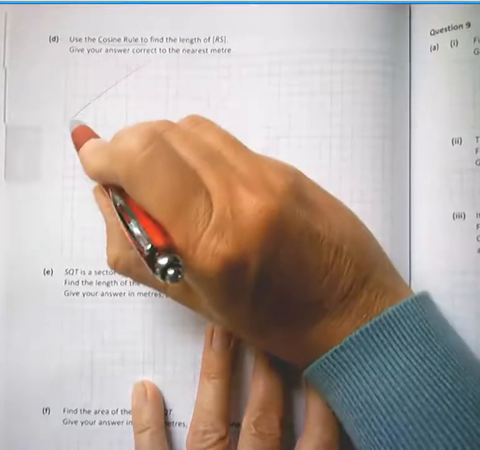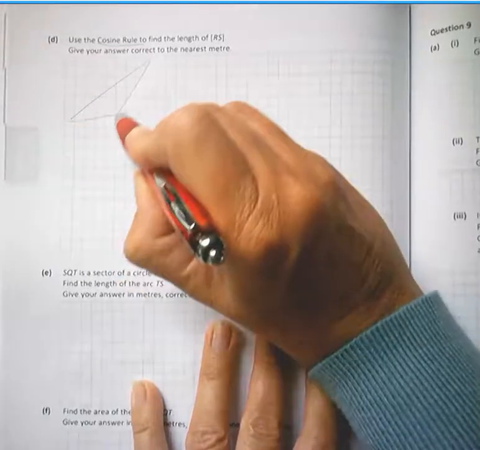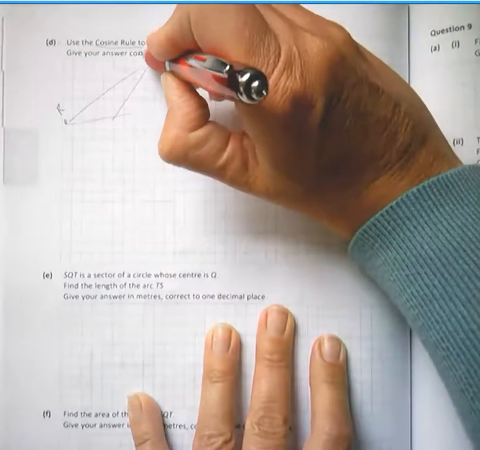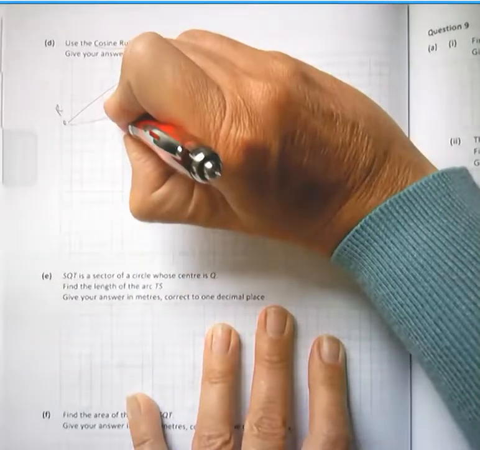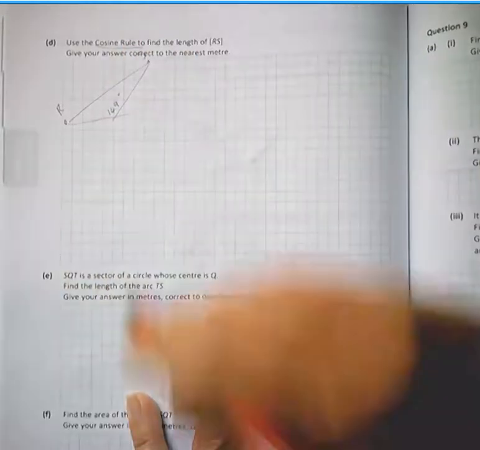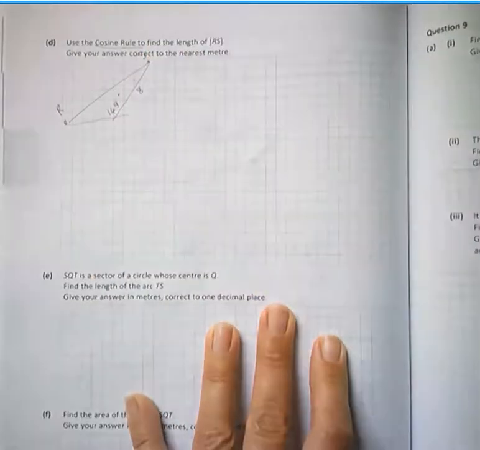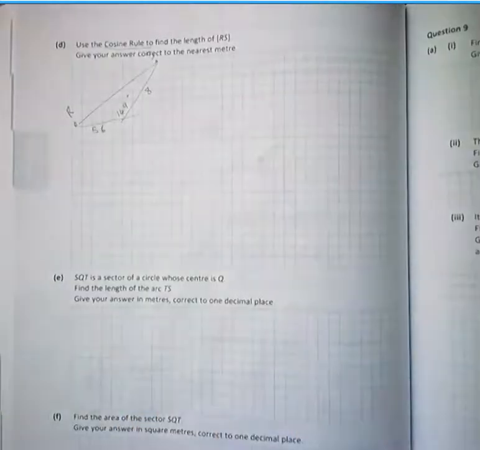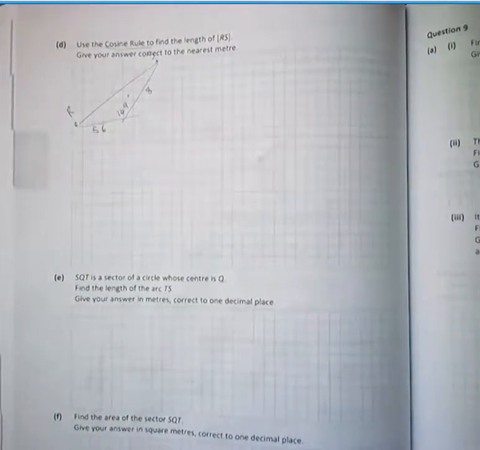When you turn over the page, it asks you to use the cosine rule to find the length of OR to S. So, in terms of what you have, a triangle. This is your O, R. That's your S. You have just worked out that this angle is 149 degrees. You were told in the question the length of that line is 8, and you worked out that this line is 5.6. So for the cosine rule, you have to have two sides and the angle in between.